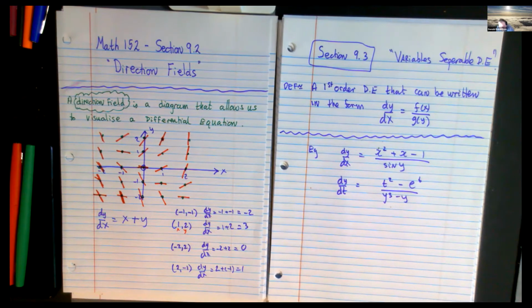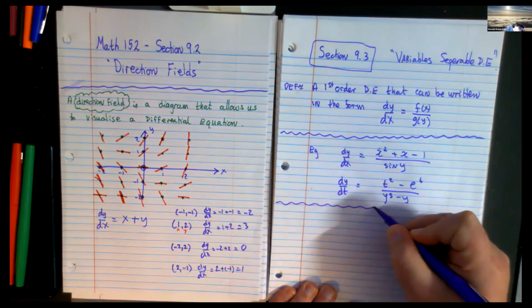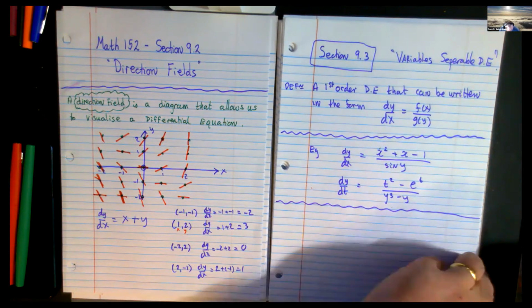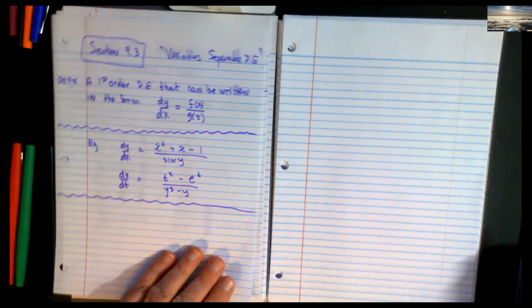It could be what? T's and y's, right? Are we comfortable about what a variable separable differential equation looks like? Now, your life's dead easy because in section 9.3, every single one of them is variable separable. But in the big picture, isn't it useful if you can tell when one is and when it's not? So let's look at how to solve them.